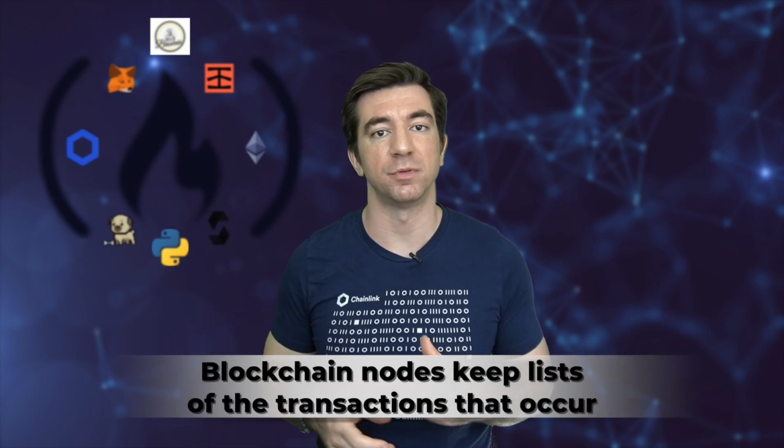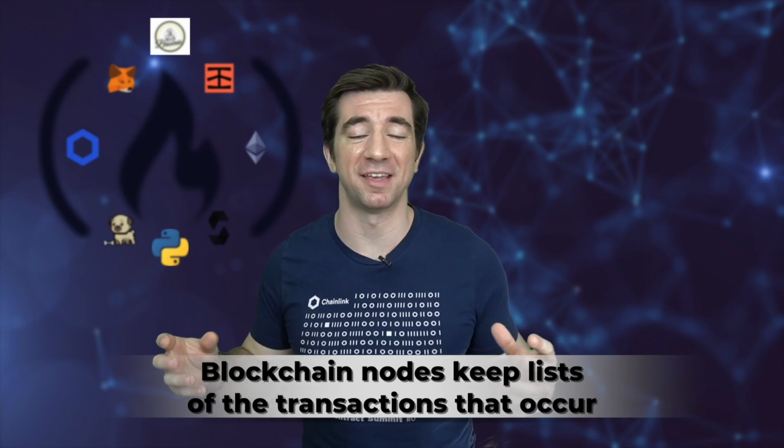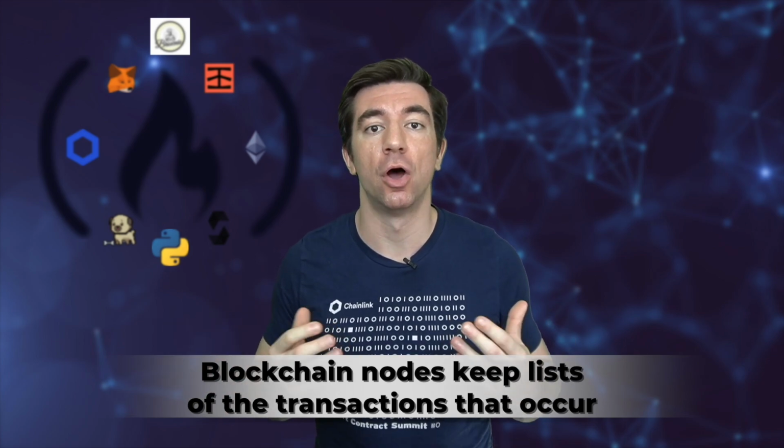And as we showed in our demo, if one node acts maliciously, all the other nodes will ignore that node and kick it out, or even punish it in some systems, because they can easily check everybody else's node and see, okay, this one is out of sync with the majority. And yes, majority rules when it comes to the blockchain. Each blockchain keeps a full list of every transaction and interaction that's happened on that blockchain.